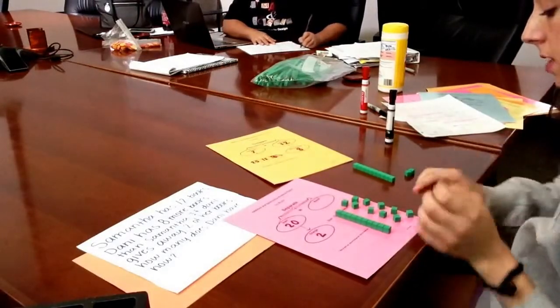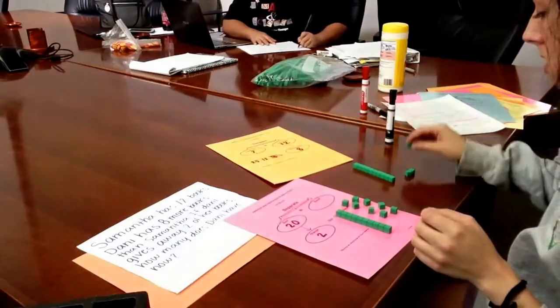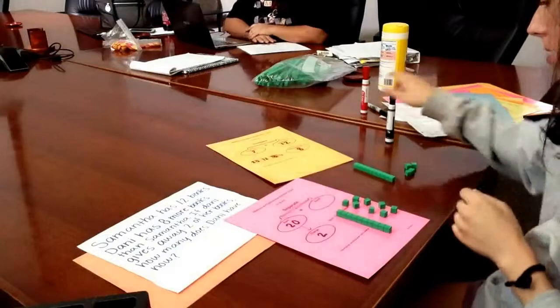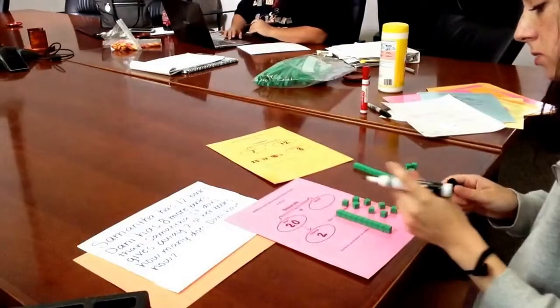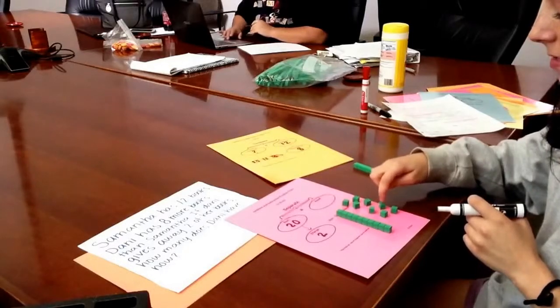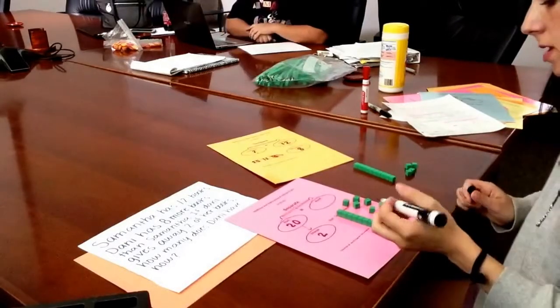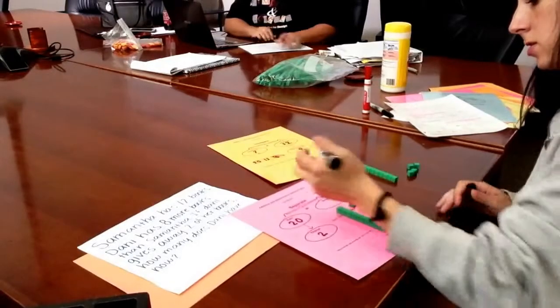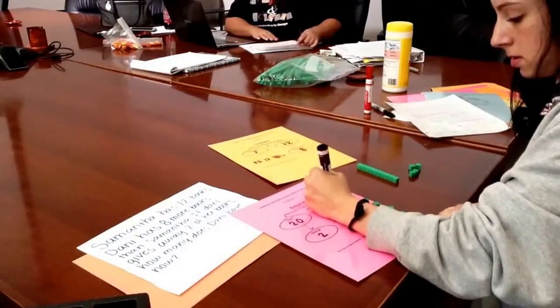So we're going to take away 2 ones in the ones place, which now represents 18. Because we can count these up, and it says 1, 2, 3, 4, 5, 6, 7, 8 in the ones, and 10 in the tens. So the result is 18.